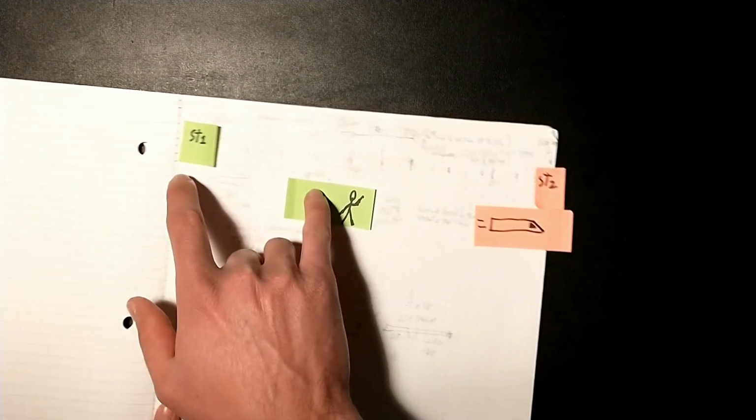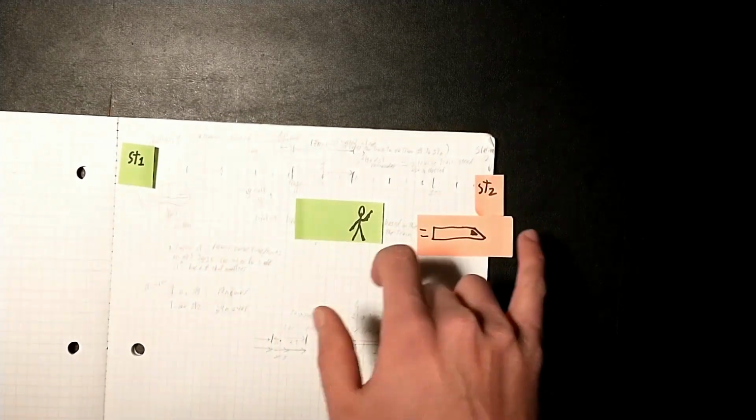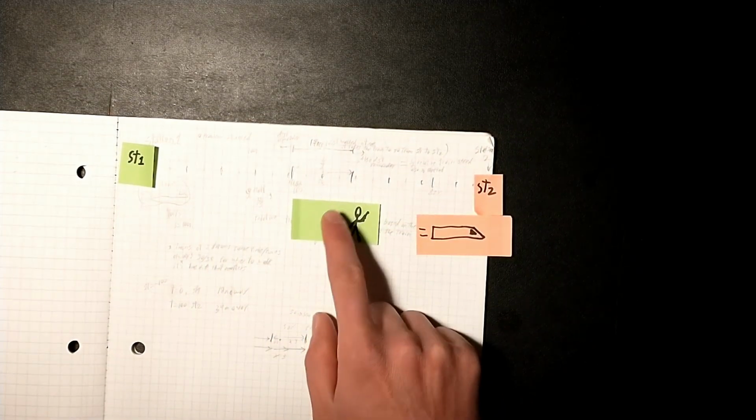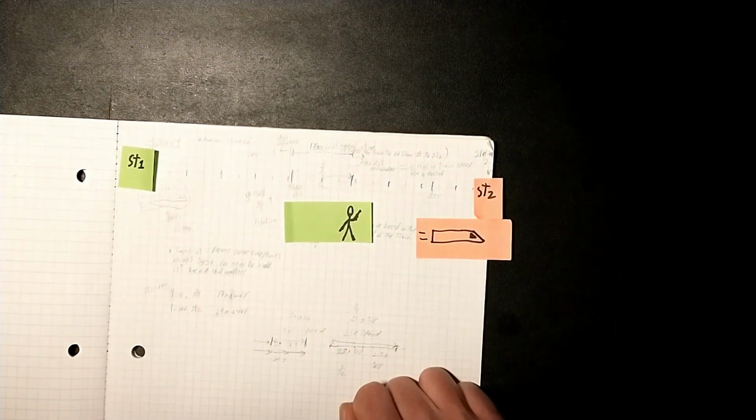Then as time moved to the station with the train at station 2, it had that distance there. And right now, I'm not sure if that totally makes sense with the relative speed of the train.